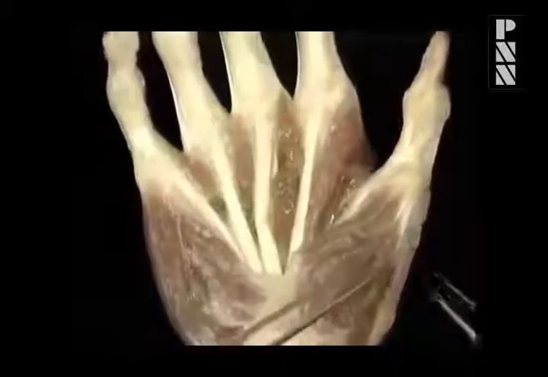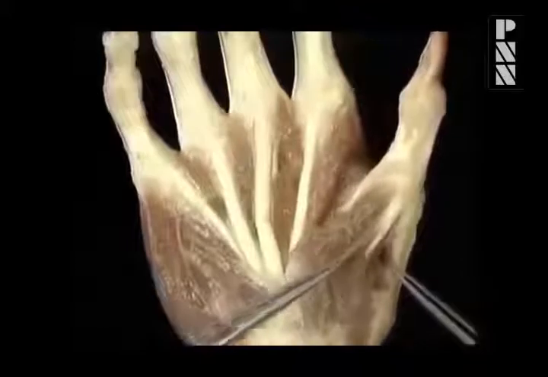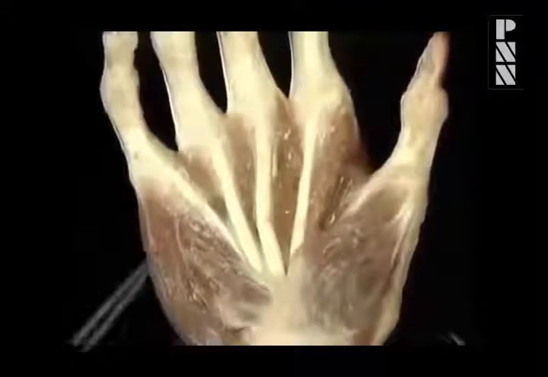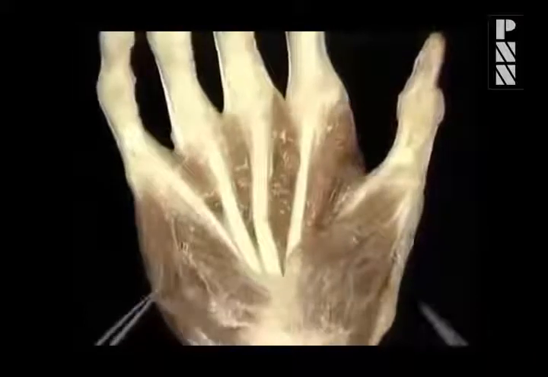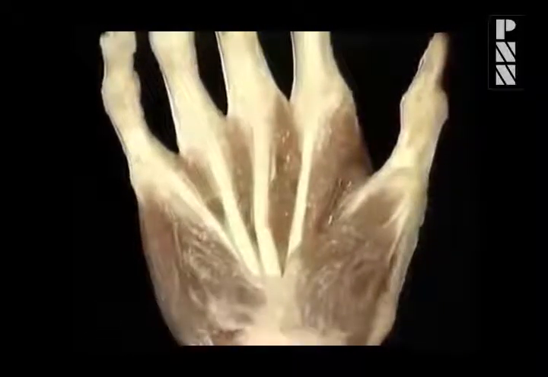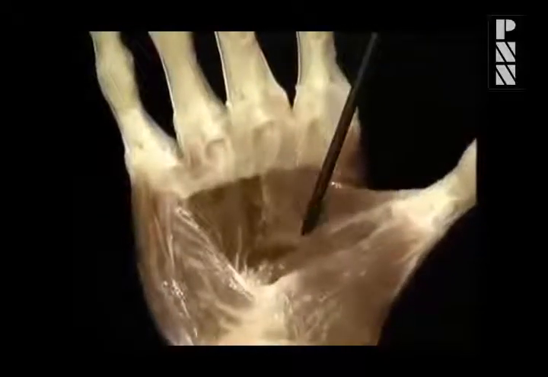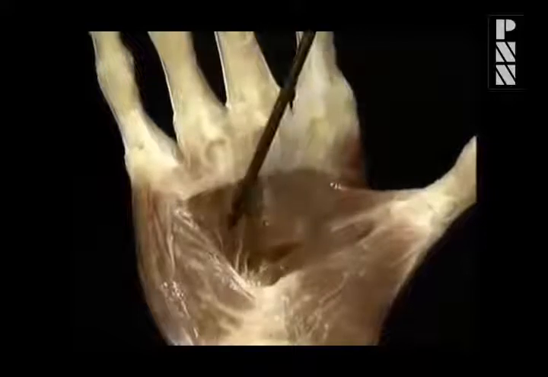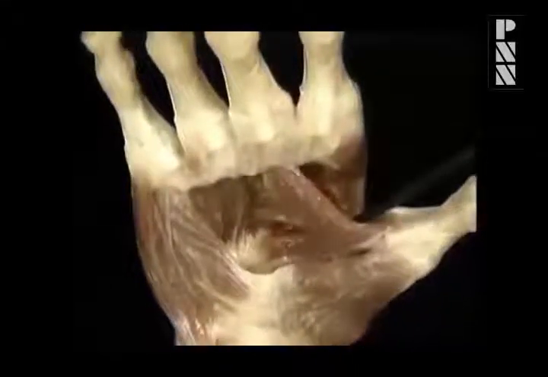Here are abductor pollicis brevis, and deep to it, opponens pollicis. Here are abductor digiti minimi, together with flexor digiti minimi, and deep to them, opponens digiti minimi. We'll remove the flexor tendons to see adductor pollicis and the interossei. The three most radial interossei lie here behind adductor pollicis.